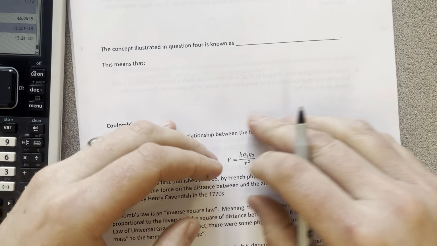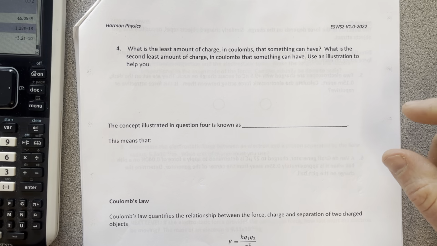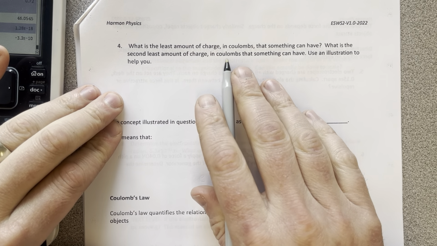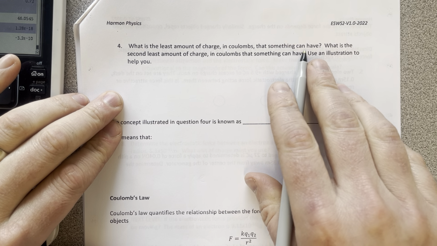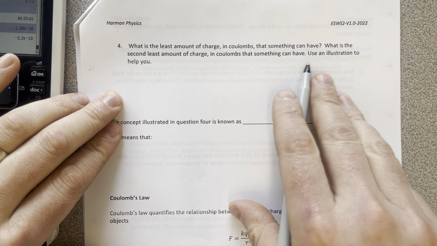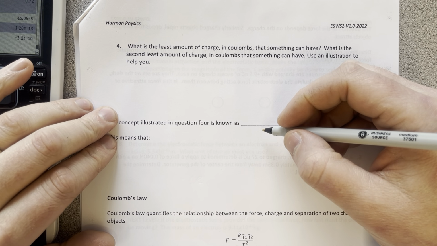We're gonna get up to this point, and then we're gonna stop this video there, and then maybe shoot another video about Coulomb's law. What is the least amount of charge in coulombs that something can have? What is the second least amount of charge in coulombs that something can have? Use an illustration.